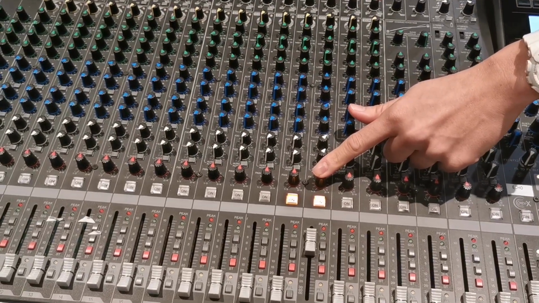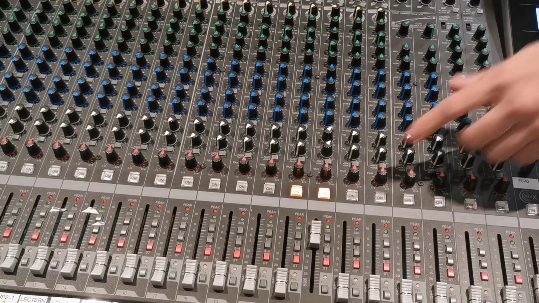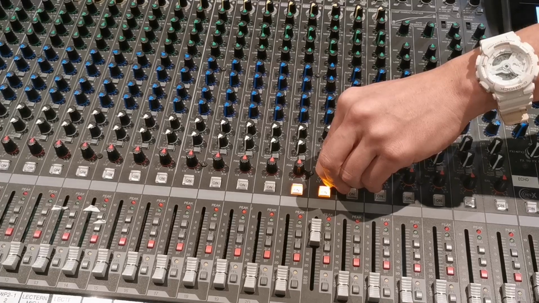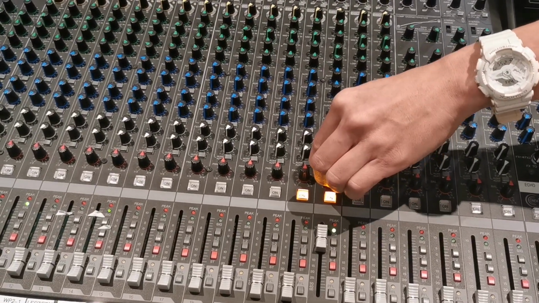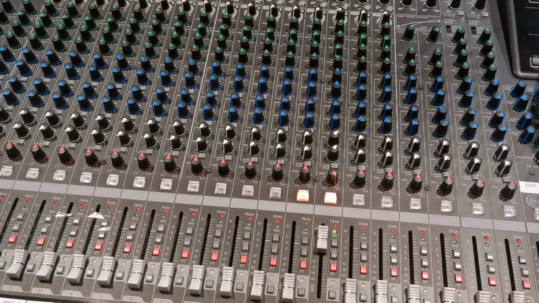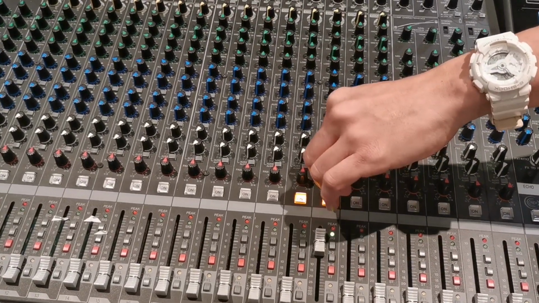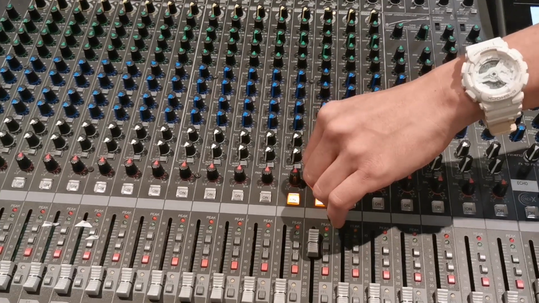So for pan, I turn it off, and now it's from the main speaker, right? So now if I pan to the left, do you only hear from the left speaker? Left, right. You hear here also? So here, right, left, right. No difference?